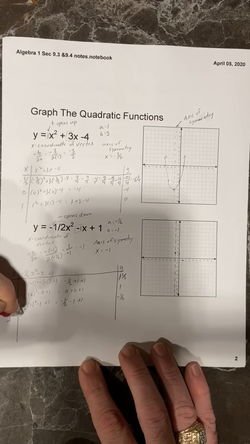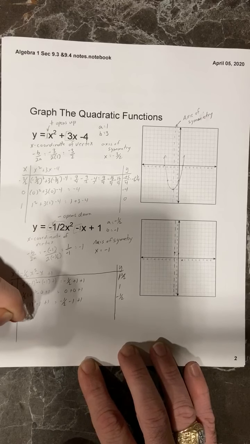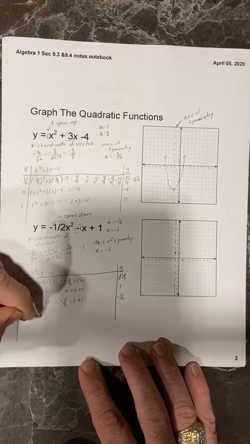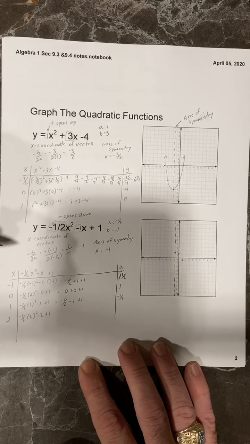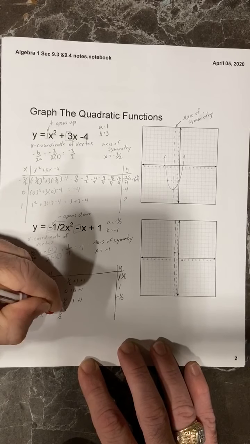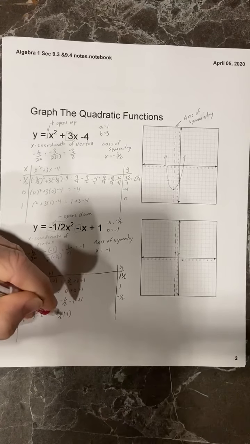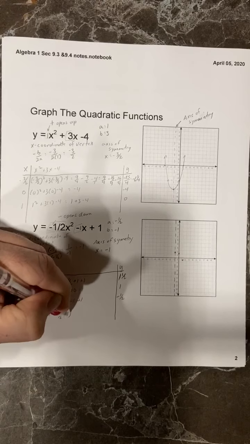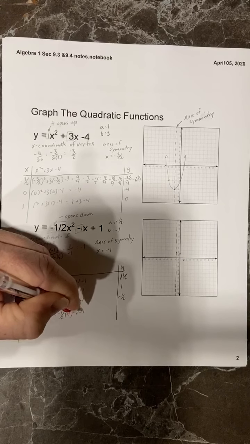So we do 2, and negative 1/2 times 2 squared, minus 2 plus 1. So 2 squared is going to be 4. Minus 2 plus 1.